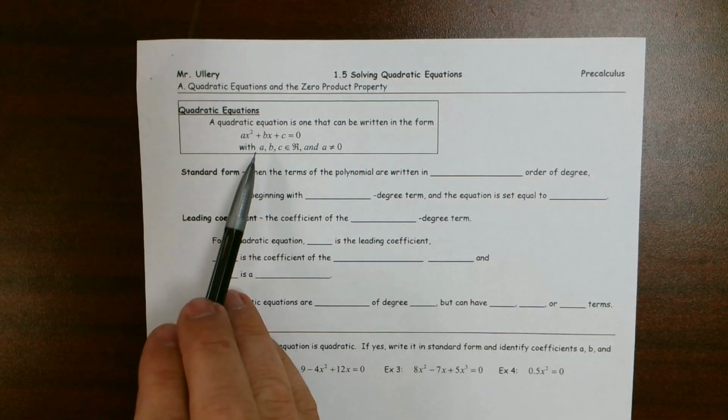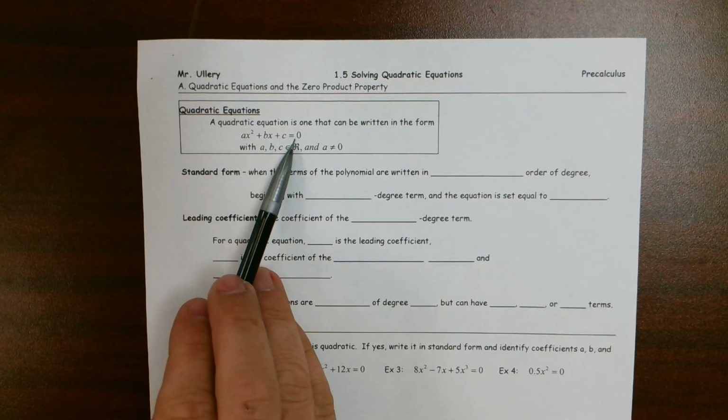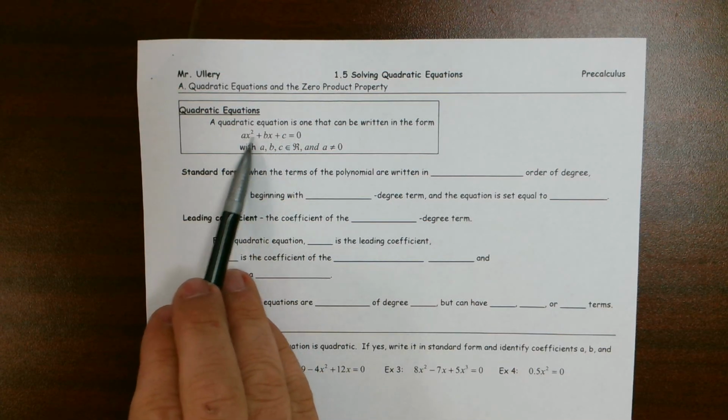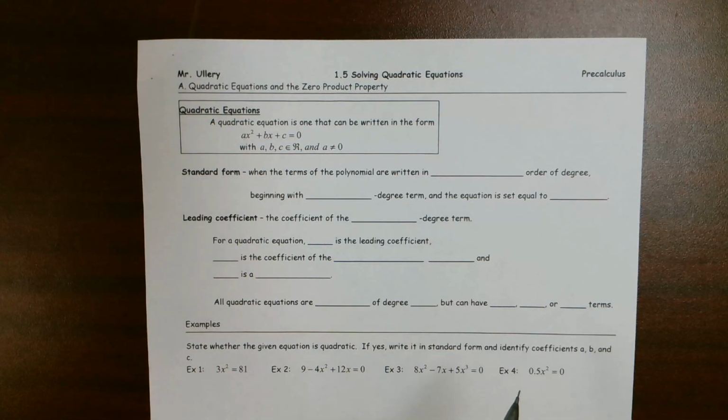So you can see here an example of a quadratic equation, meaning ax squared plus bx plus c is equal to 0. Okay, this means it's going to be a quadratic. And we'll play with some more quadratic-like equations as we move through the chapter and move through the year.